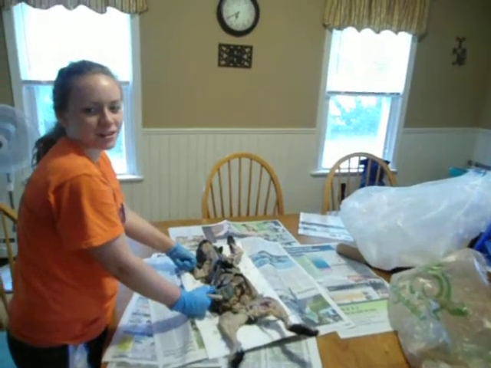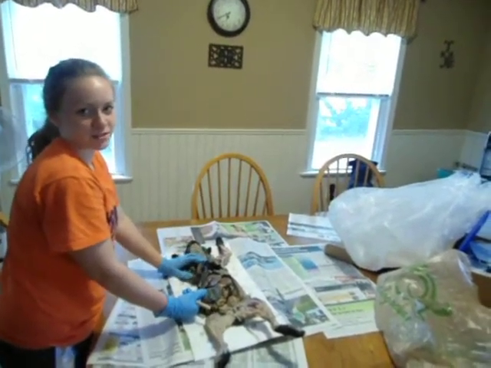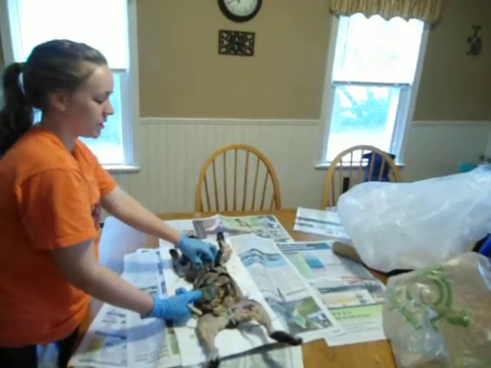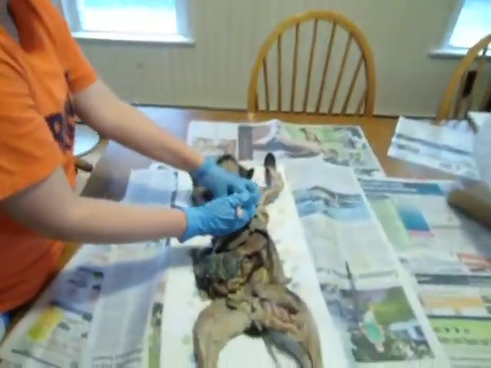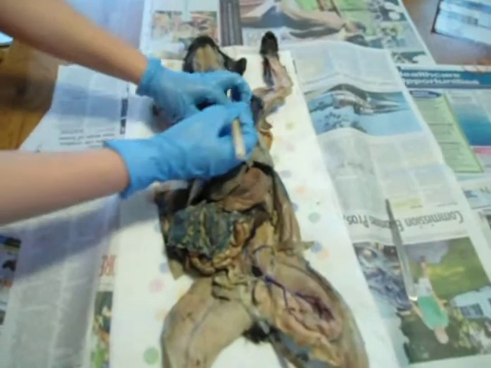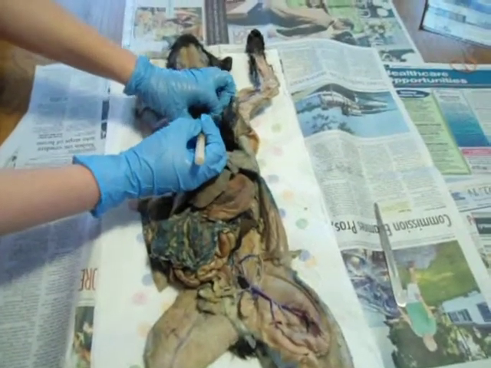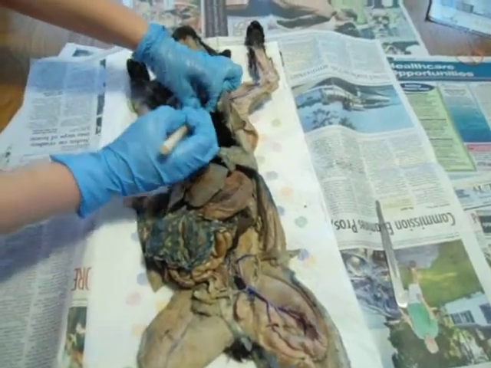Okay, go. This is the tour of the cardiovascular system. If we start with the heart, this is the aortic arch, so we're going to do the arteries first. And then from the aortic arch, it branches off into two different arteries.